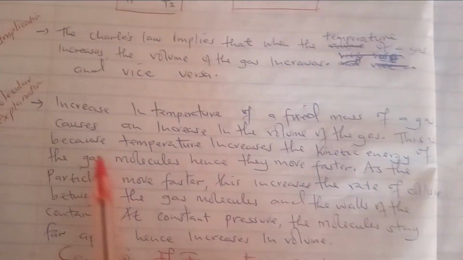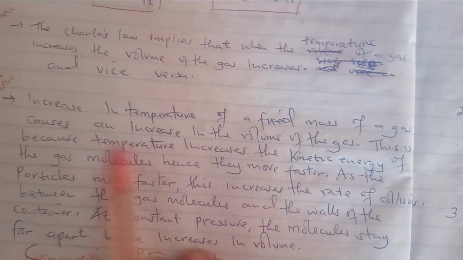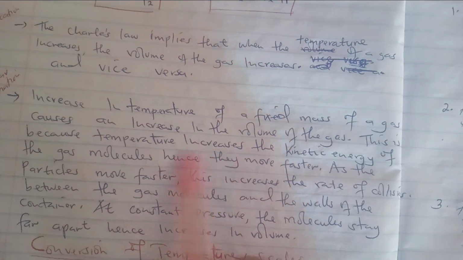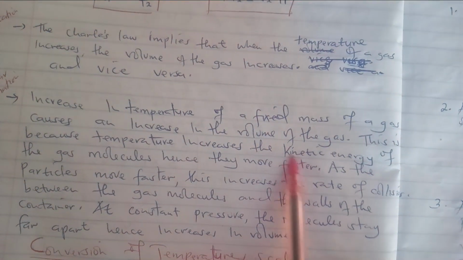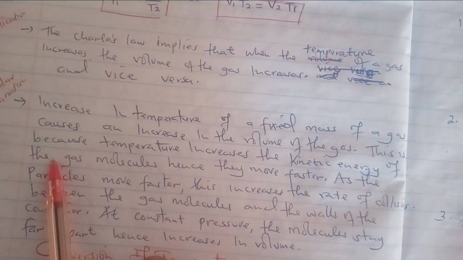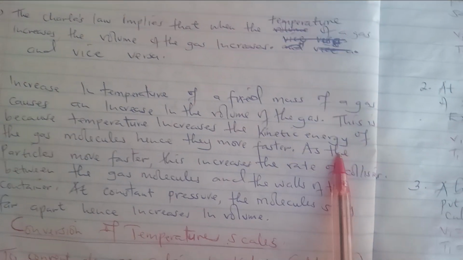Molecular explanation. Increase in temperature of a fixed mass of a gas causes an increase in the volume of the gas. This is because temperature increases the kinetic energy of the gas molecules, hence they move faster.